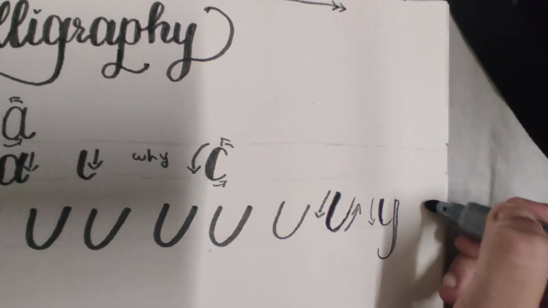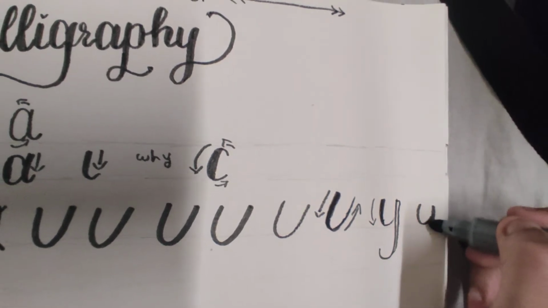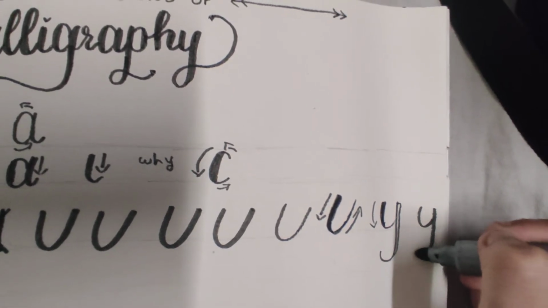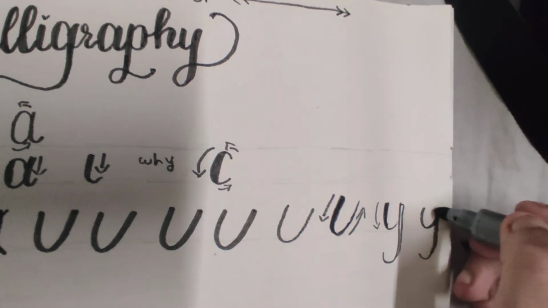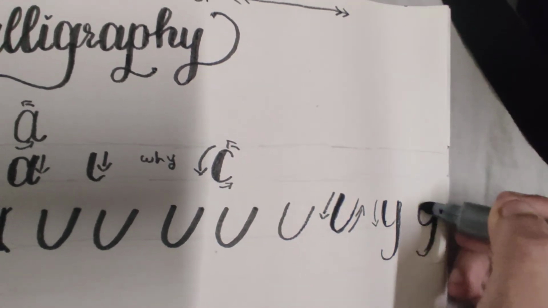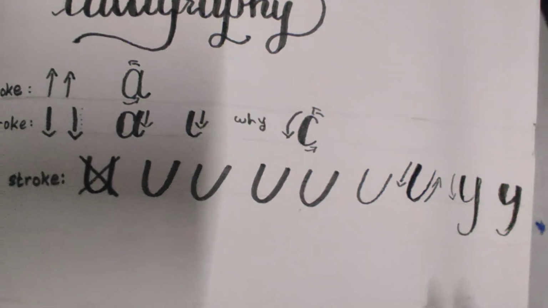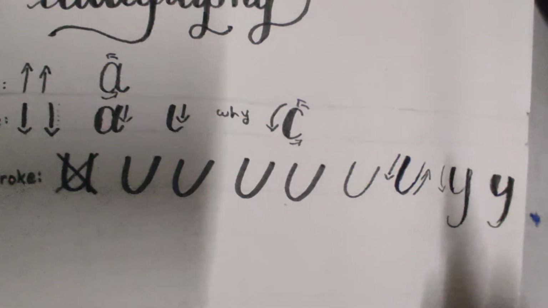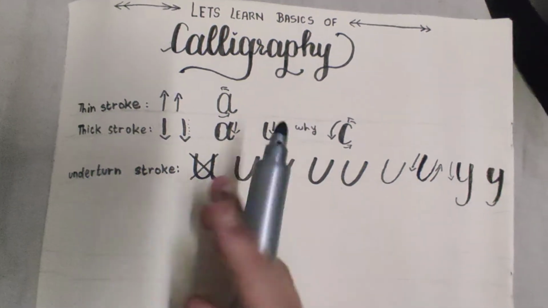Why? Because when you are making this part, afterwards you are making a line which is going from up to down. So that's why you will make this part thick, and also this part, because even this part is going from up to down. So Y and U are both examples of the underturn stroke.